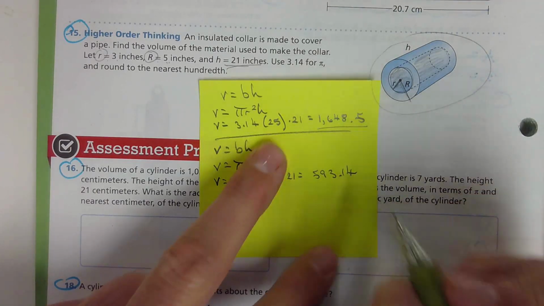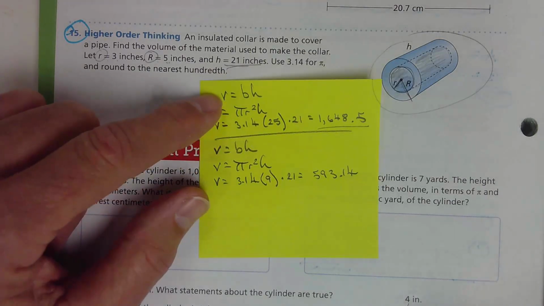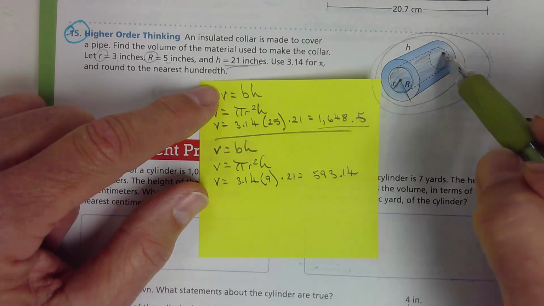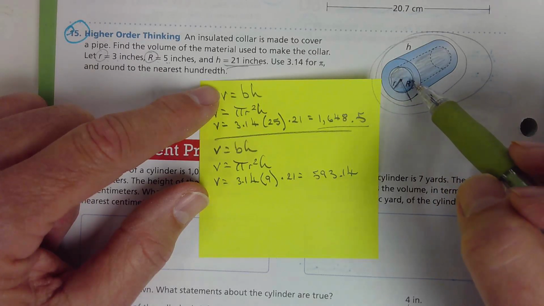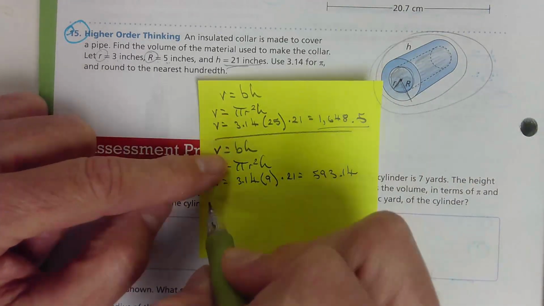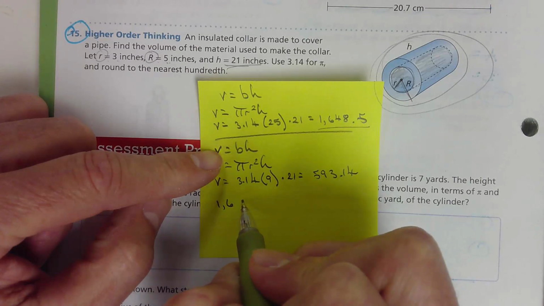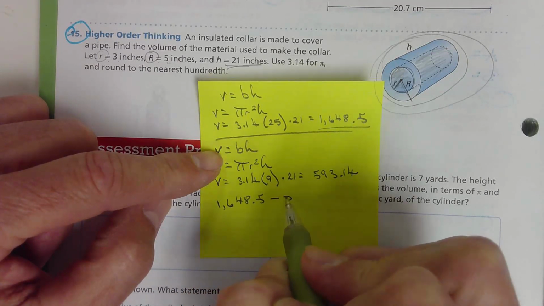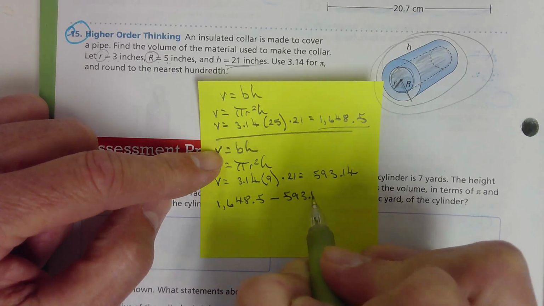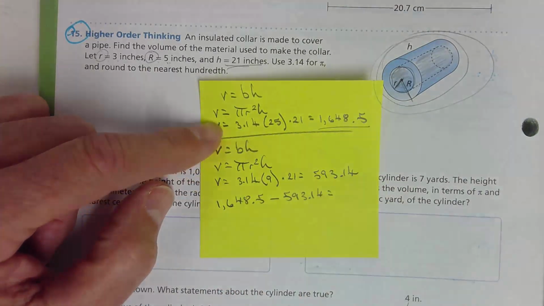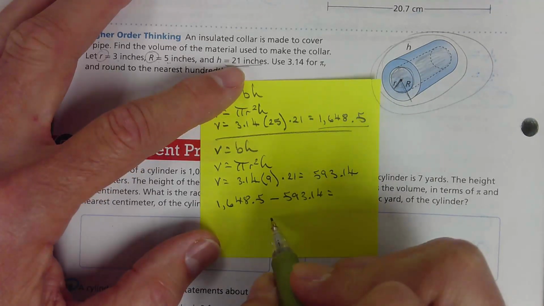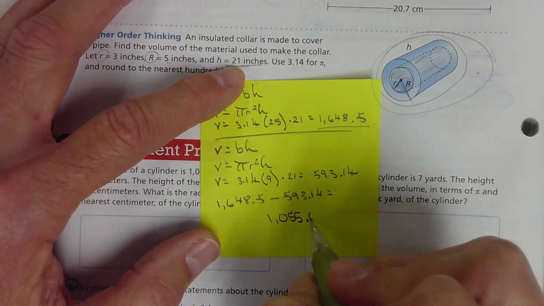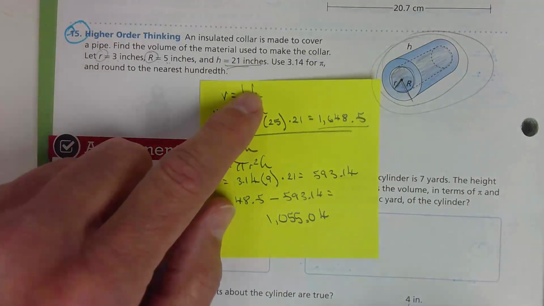593.46. All right. Now, we know the entire volume, and we know the volume of just what's inside, which is what we're covering. So we need to subtract one from the other. So it's 1,648.5 subtracting 593.46 equals, that's going to be 1,055.04. And what are we talking about here?